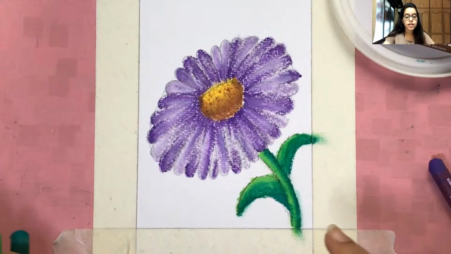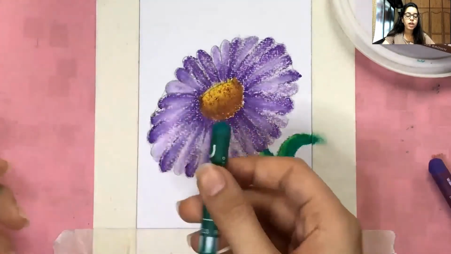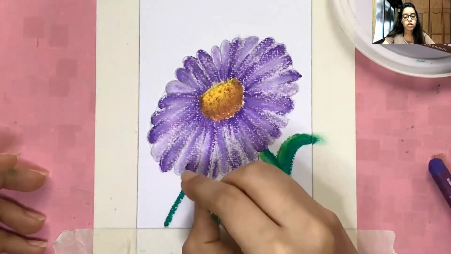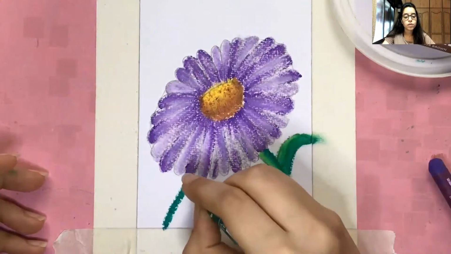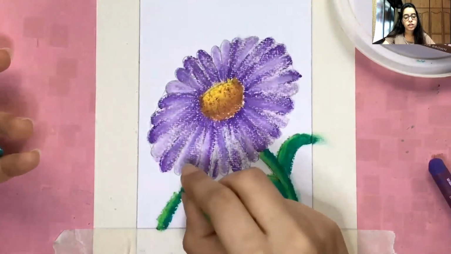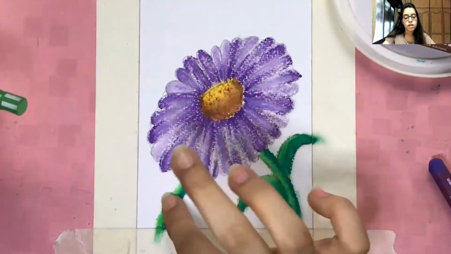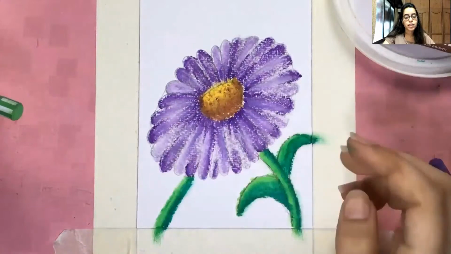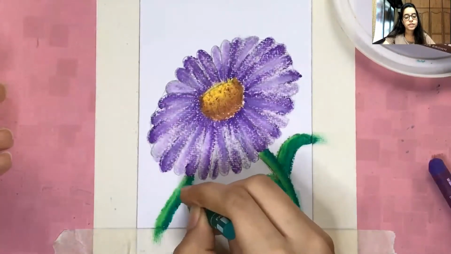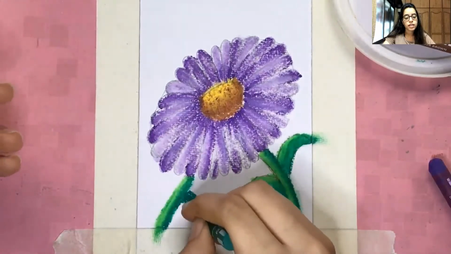Now, just around this flower, just randomly, you can draw a similar kind of a stem. So I'm just drawing this directly with the oil pastel. I draw a line with dark green and then I add a layer of light green and then smudge it well. Just blend it well. I add some leaves, some tiny leaves again.